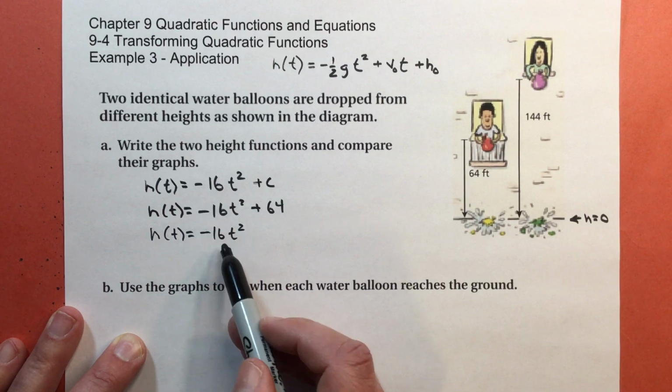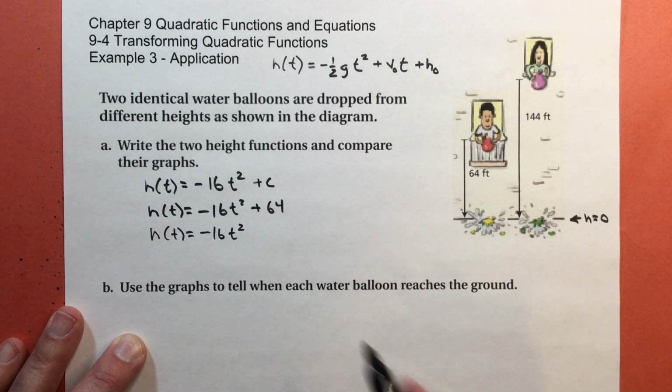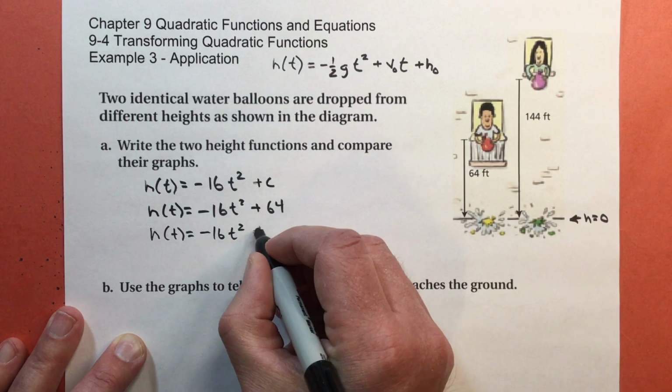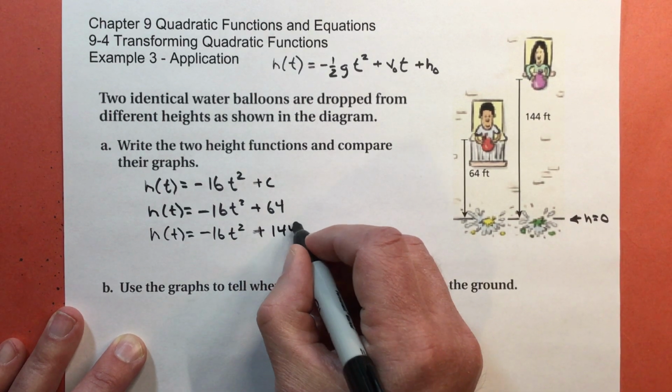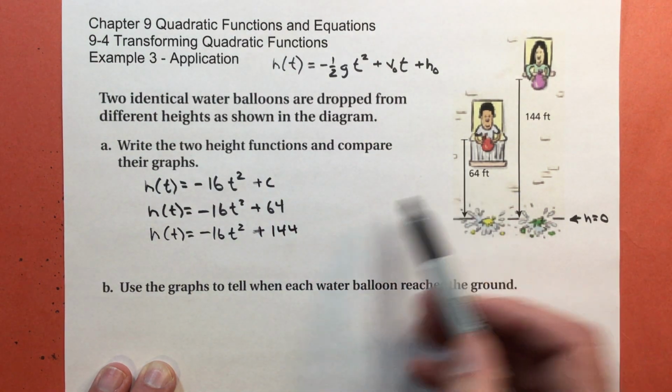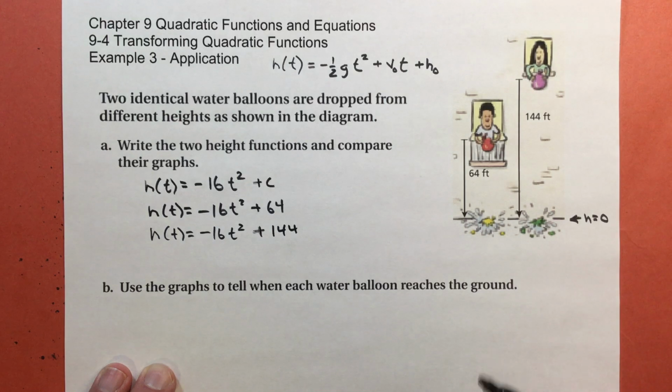Okay, but this is always going to be the same as long as we're talking about things on Earth. For the second person, it's going to be plus 144. So those are my two height functions. I replaced the c with 64 for the first, and I replaced it with 144 for the second.